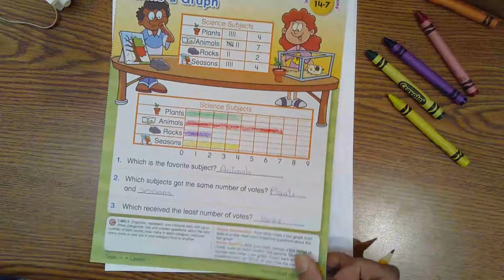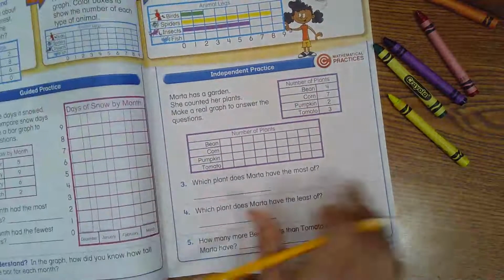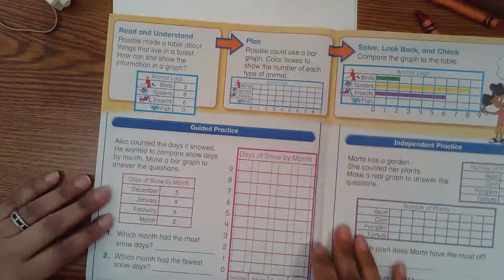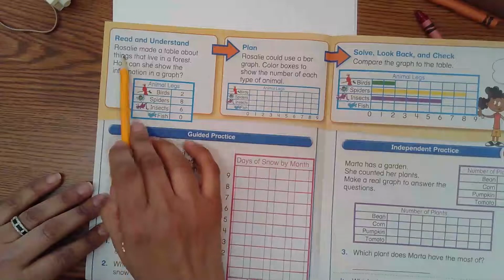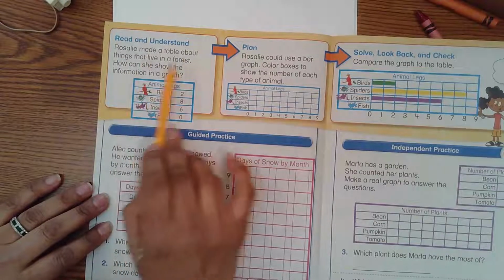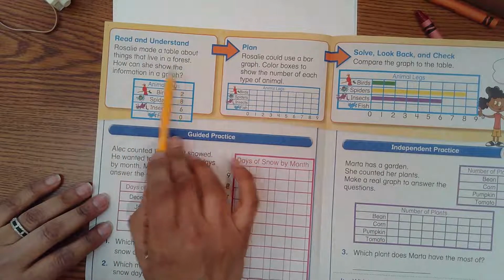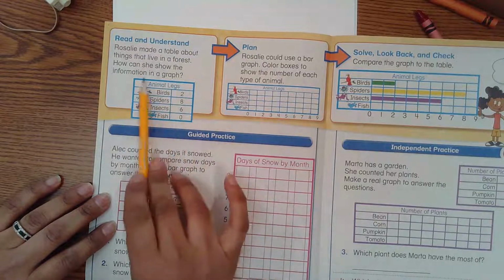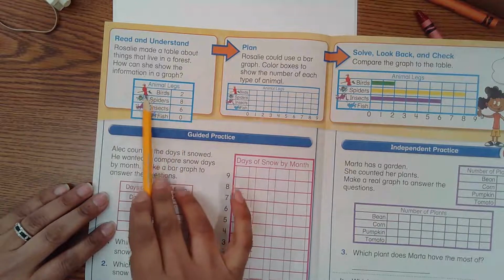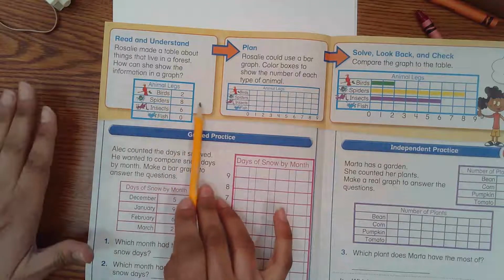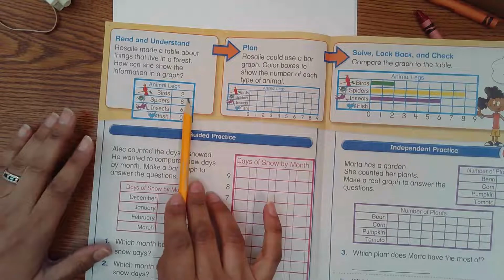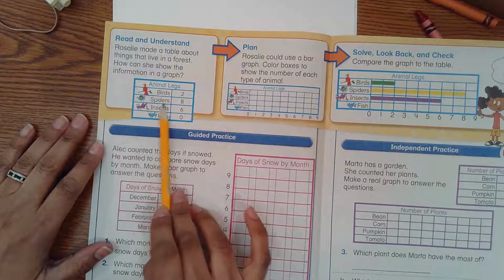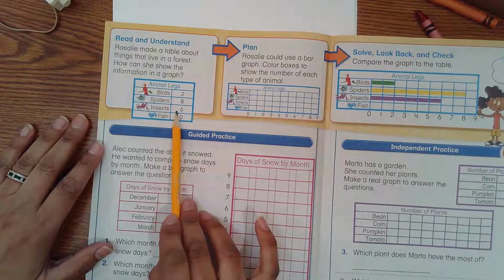Okay, let's turn the page and see what we have. All right. Read and understand. Rosalie made a table about things that live in a forest. How can she show the information in a graph? So this is the information that Rosalie had, because she always loved things about animals that live in a forest. So she said birds, spiders, insects, and fish.